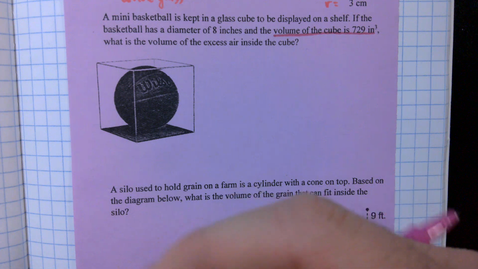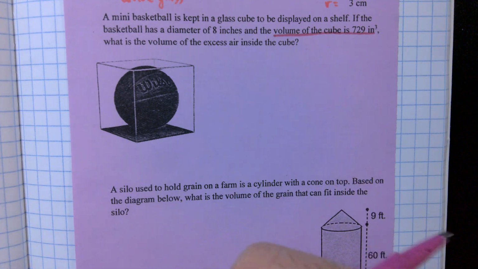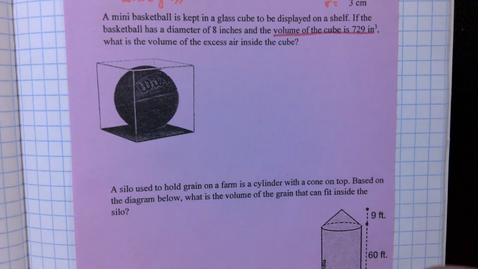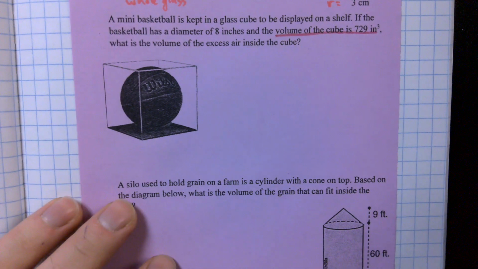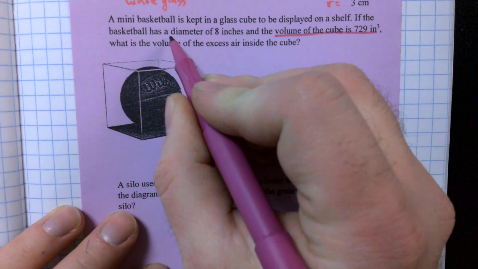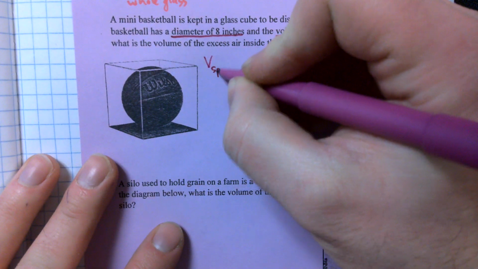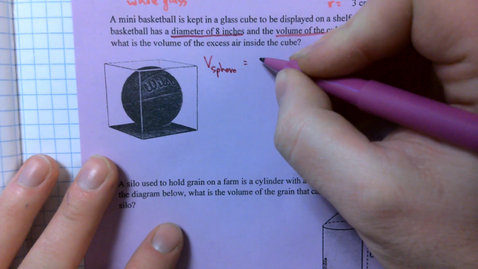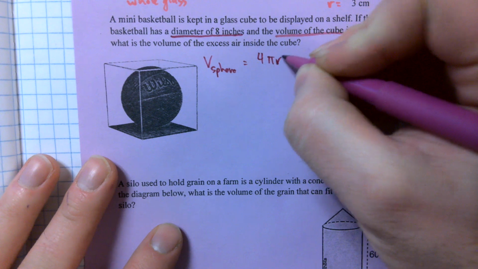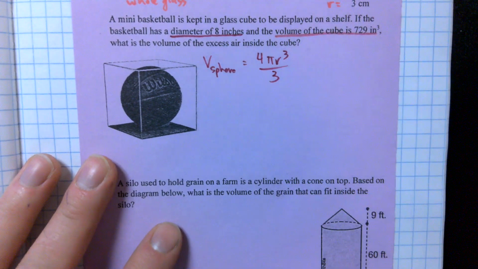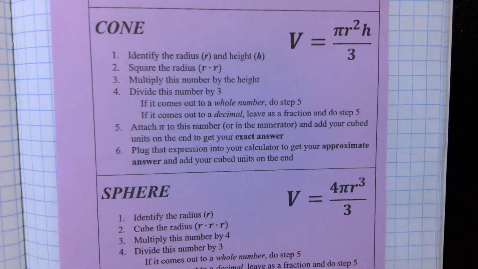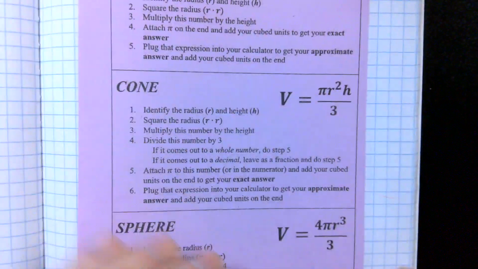We find the volume of the circle and then minus 729 by whatever the volume of the circle is. Perfect. Let's try it. Zach says, first we've got to find the volume of the sphere. I would agree with that. The sphere has a diameter of 8 inches, okay? Let's see. The volume of the sphere is 4 pi r cubed over 3. I know that because I read it in my notes. I flipped the page and looked down. There it was.